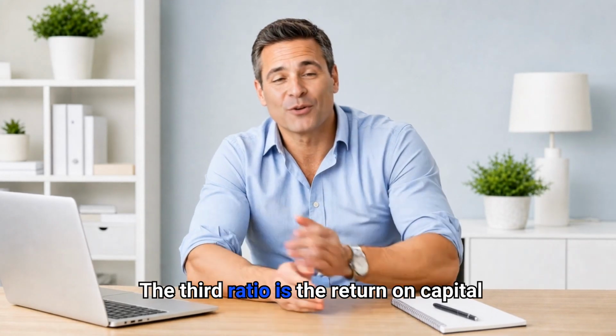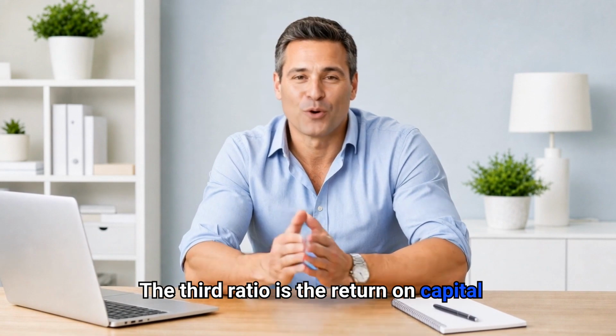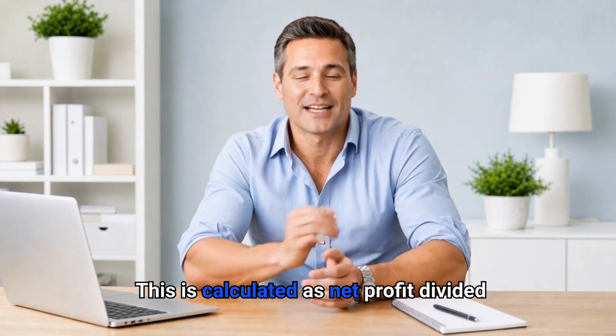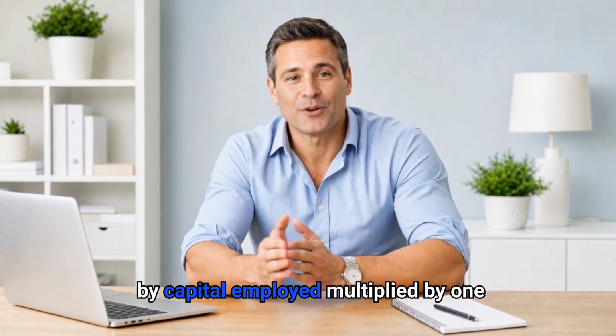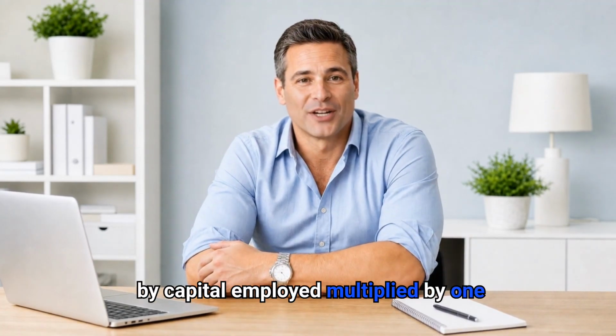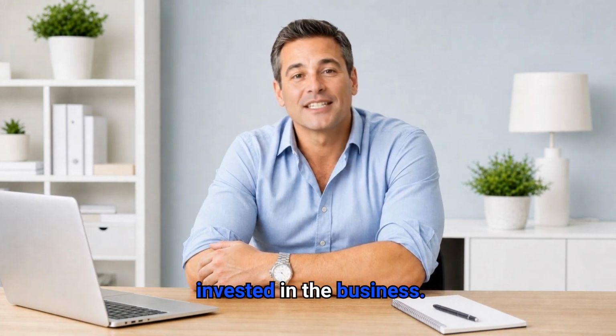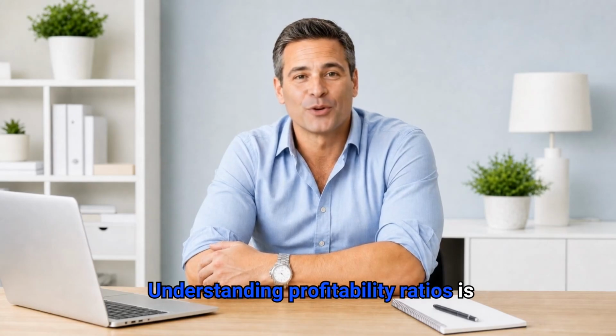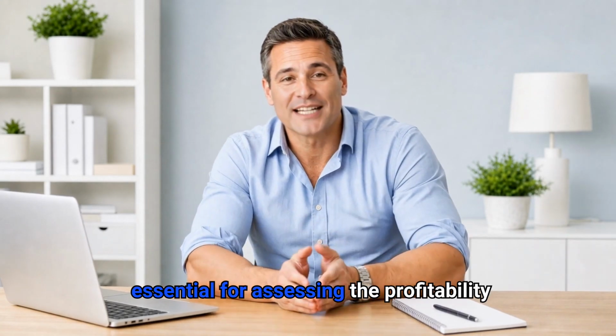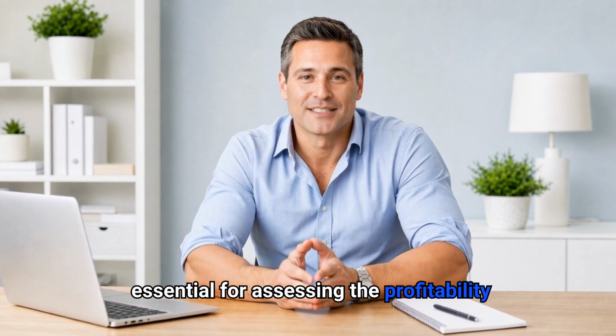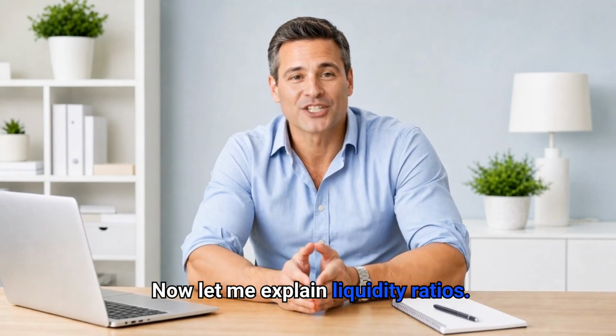The third ratio is the return on capital employed. This is calculated as net profit divided by capital employed multiplied by 100. It shows the return on the capital invested in the business. Understanding profitability ratios is essential for assessing the profitability of a business. This is frequently tested. Now, let me explain liquidity ratios.